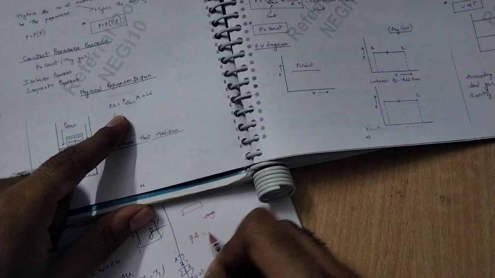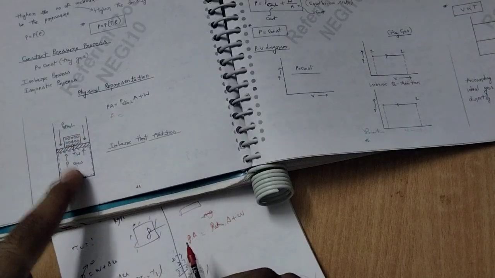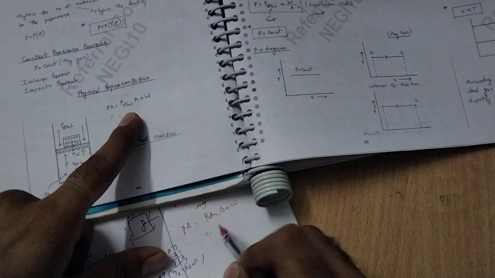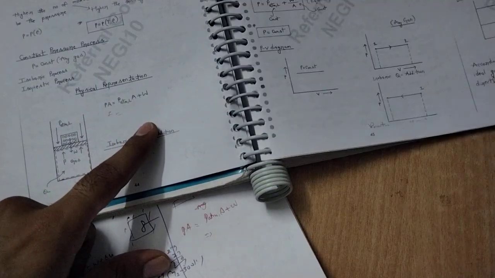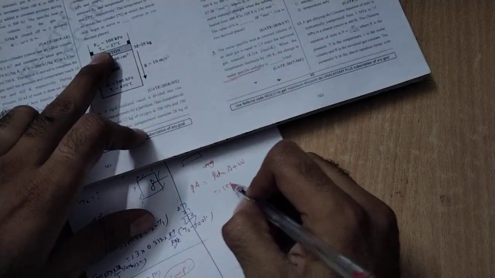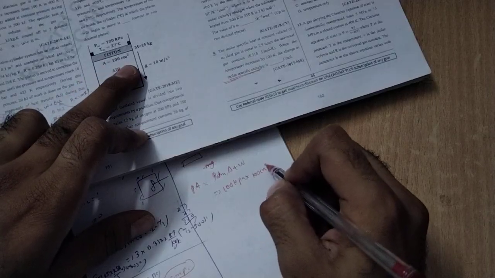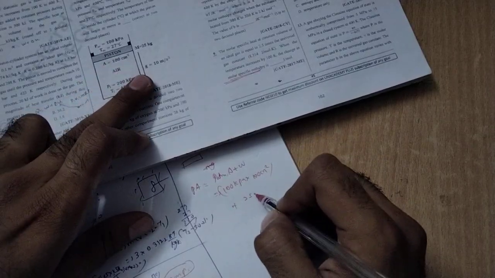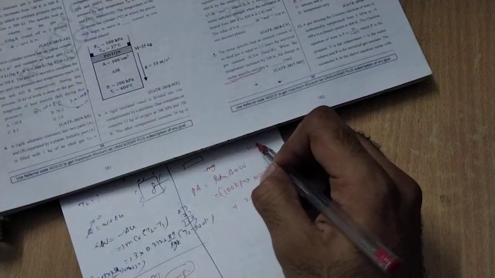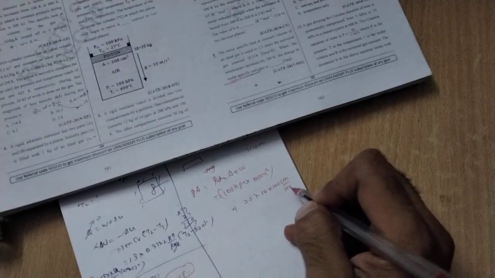So PA equal to pressure atmosphere, A plus the weight. You can see this is the pressure we need to find. So weight equal to pressure of atmosphere, 100 kilopascal, into the area, 100 centimeter square, plus the weight, 25 kg mass into gravity, 25 kg into 10 meter per second square. 1 meter equal to 100 centimeter, so 10 into 100 centimeter per second square.